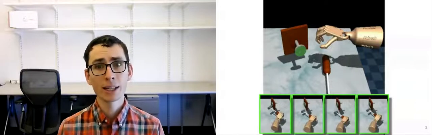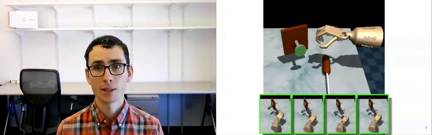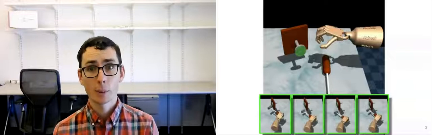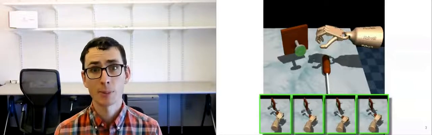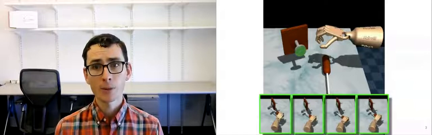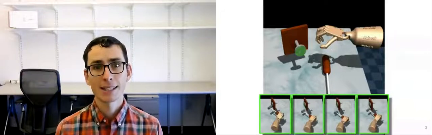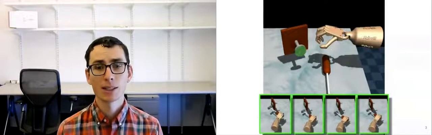So in this paper, we're going to consider a different way of teaching robots new tasks. We're not going to provide reward functions. We're not going to provide full expert demonstrations. Instead, we're going to provide states, images, where the task is solved. For example, in this hammering task, the user provides states where the nail has been knocked into the board.